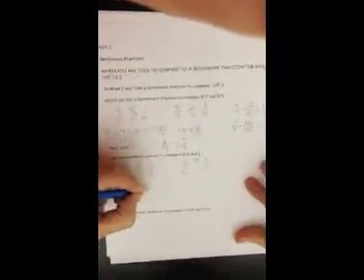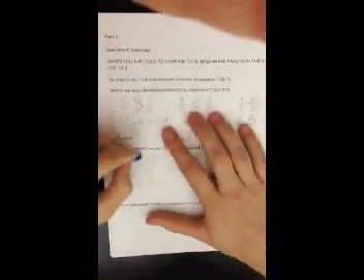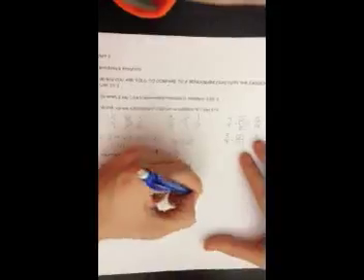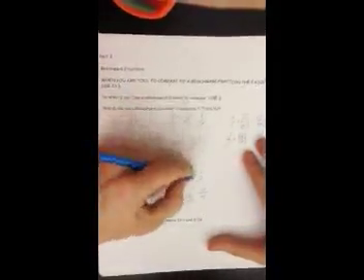So, if you turned halves into sixths, you should have 1/2 times 3/3 equals 3/6. That means that 5/6 is greater. If you convert this, you'll have 1/2 times 2/2, 2/4. That means that 3/4 is greater.